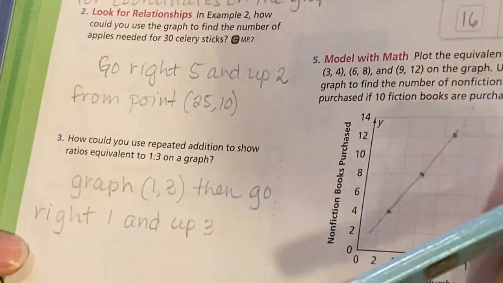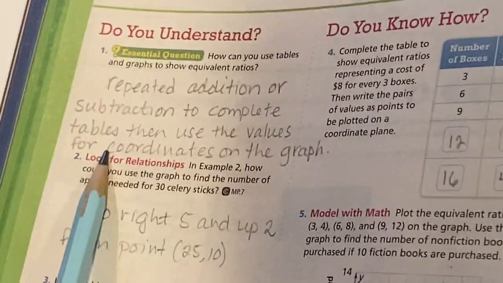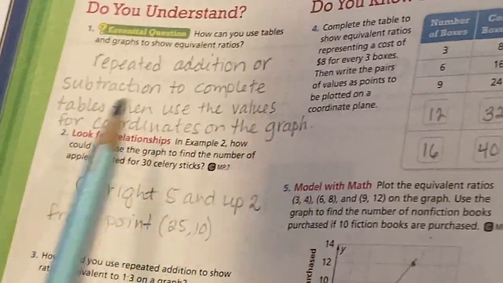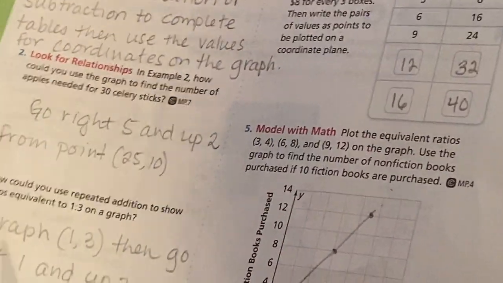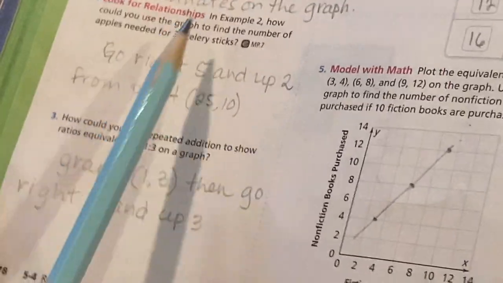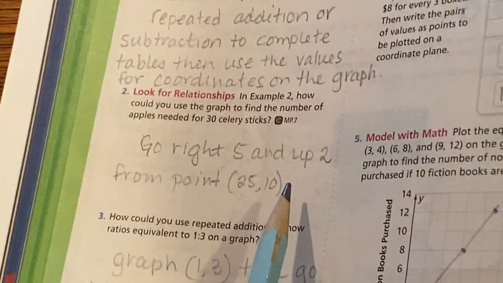All right. Repeated addition or subtraction to complete tables, then use the values for coordinates on the graph. So it's just what we've been doing, right? Now, go right 5 and up 2 from point 25, 10, because we know we need 5 more.